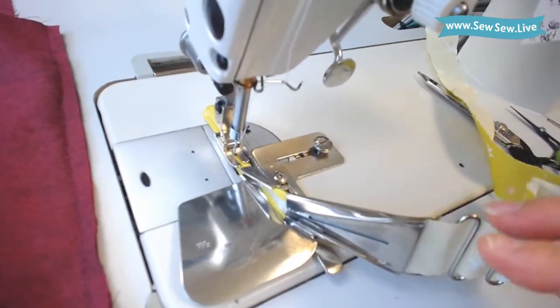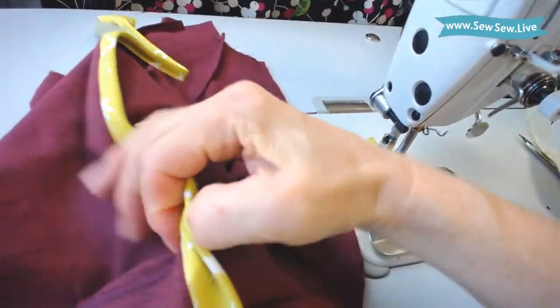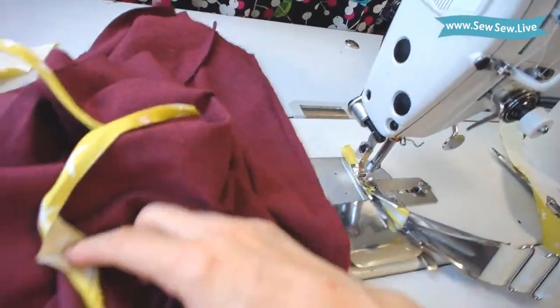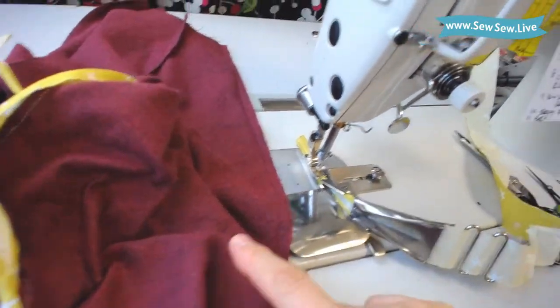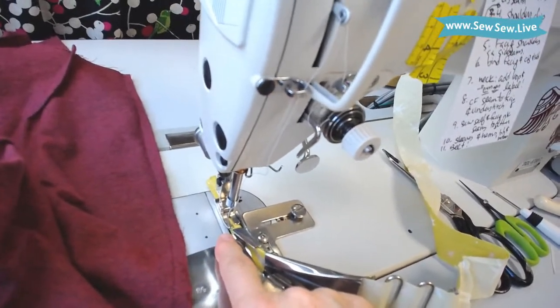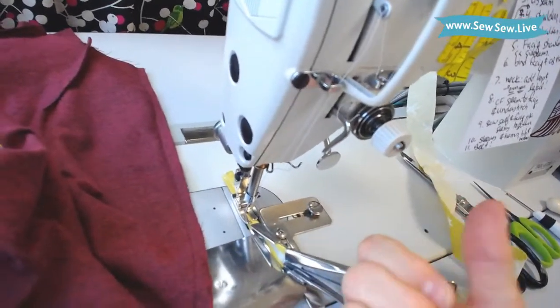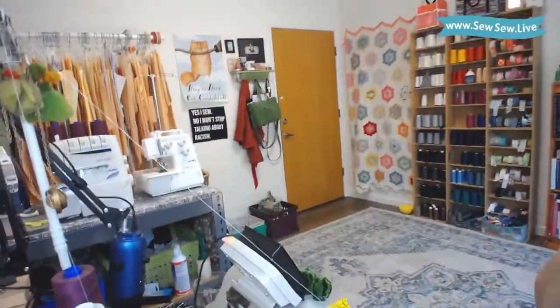So if you're having this problem that I'm having here where it's not catching the whole underside, see, there's one right there. It caught it, but it didn't catch it there. That is where the needle is positioned on the fold. It needs to be further into the binding so it catches everything. But you're going to have a lot less adjustability with this kind of attachment.